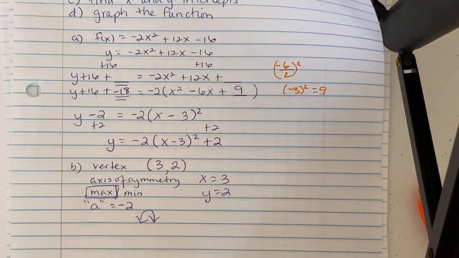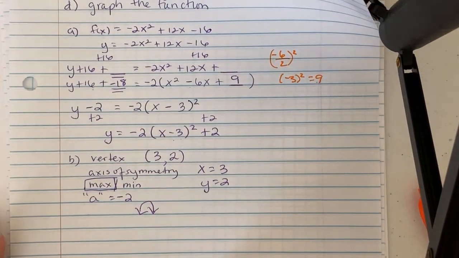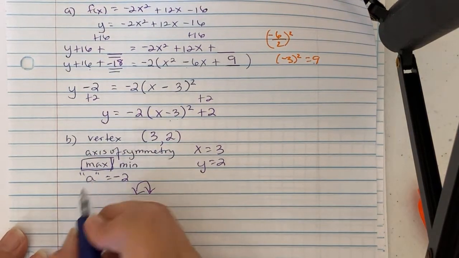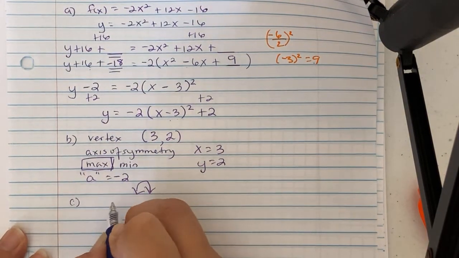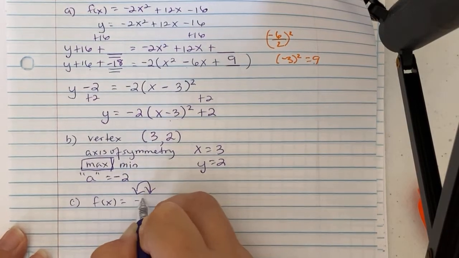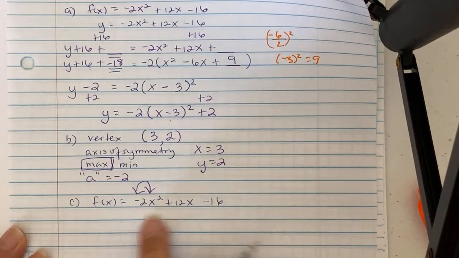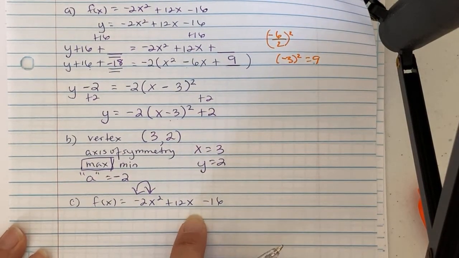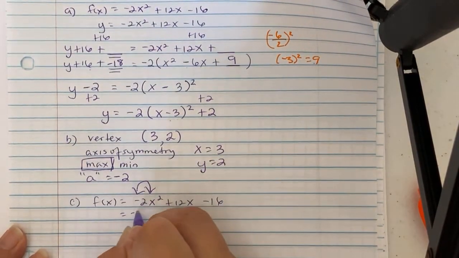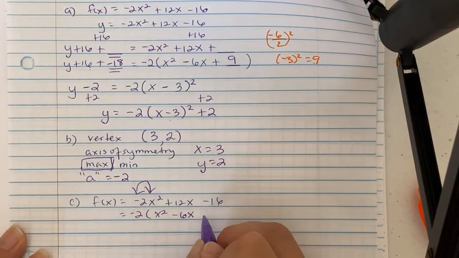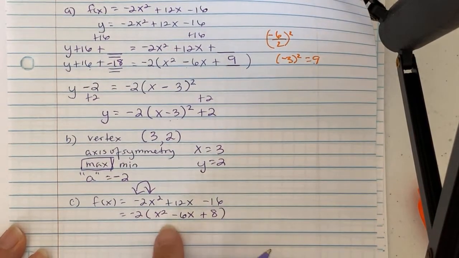Part C is asking us to identify the x and y intercepts. So that can actually go back to your original problem. So when we look at the original problem, it was -2x squared plus 12x minus 16. In order to find our x-intercepts, I'm going to first factor out the -2 out of all of them. So we have -2, we have x squared, -6x, positive 8.